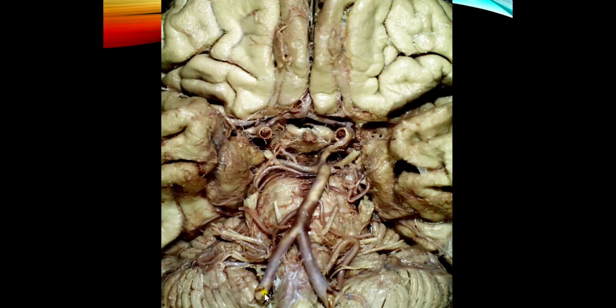All right, so here are the vertebral arteries. The vertebral arteries will come together and form the basilar artery, which supplies the pons with vasculature. But off of the vertebral artery, we can see the PICA right here. It's always a very tortuous blood vessel, and it's going to supply the undersurface of the cerebellum.